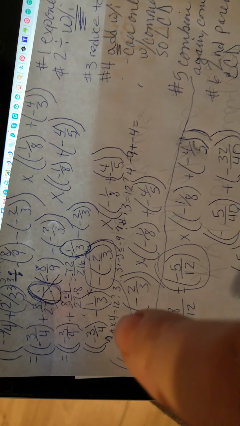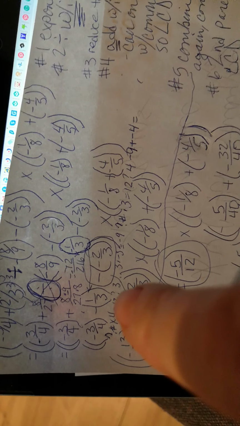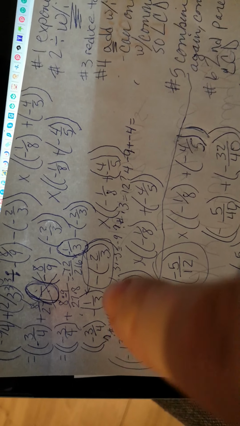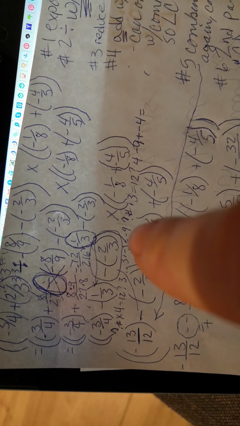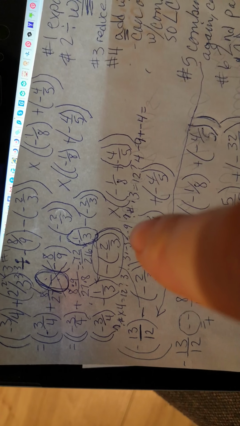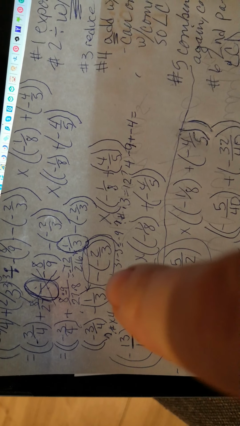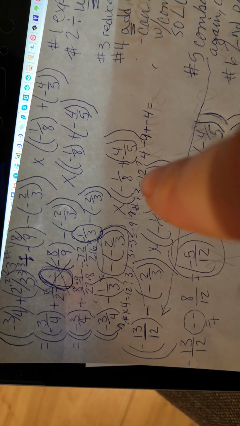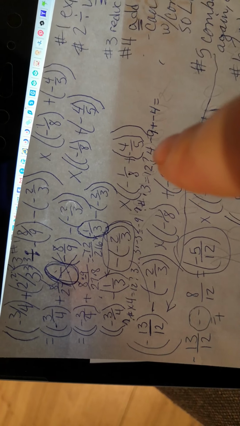Okay, so what number times 4 equals 12? 3. So we're going to take 3 times the negative 3, and we'll get negative 9. So we're going to have negative 9/12. And then 1/3, what number times 3 equals 12? It's 4.